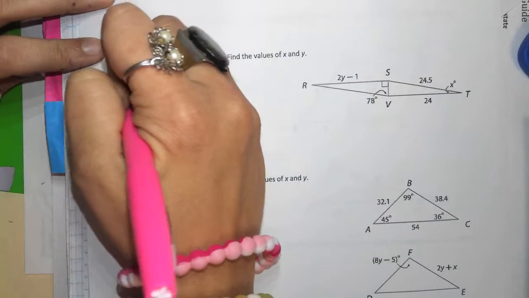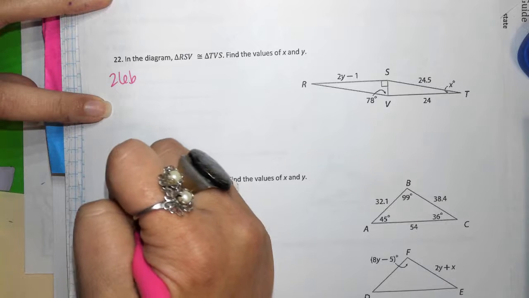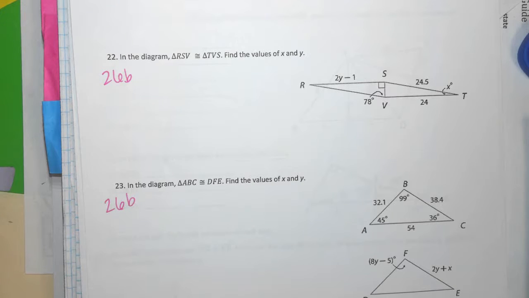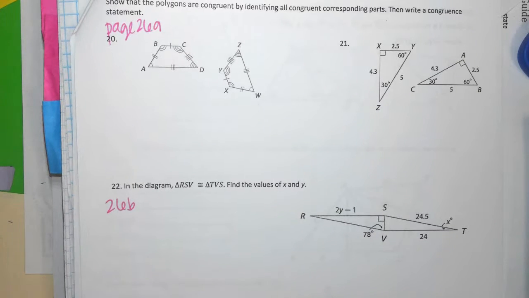And this is 26B. Don't do number 24 on the back. Can we go through your two? No, when the bell rings. What's 20? 26A. You've got to get the first page done tonight for homework.